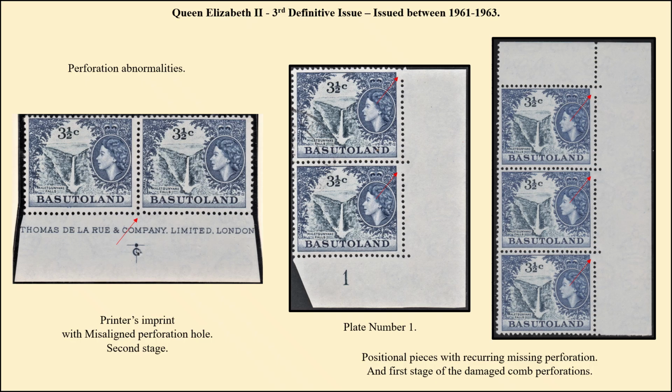3½ cent with perforation abnormalities. The two pieces on the right on the comb perf have, I believe, the first stage of the damage, and the piece on the left is the second stage, when I believe they tried to repair the comb perforation.